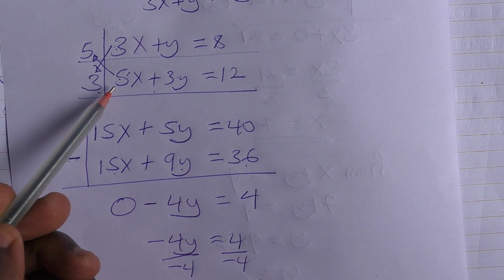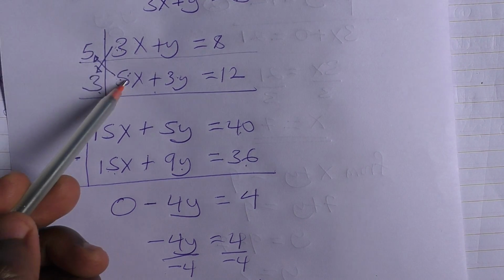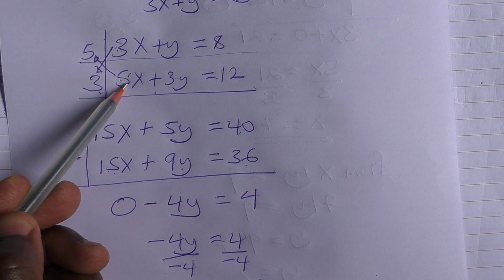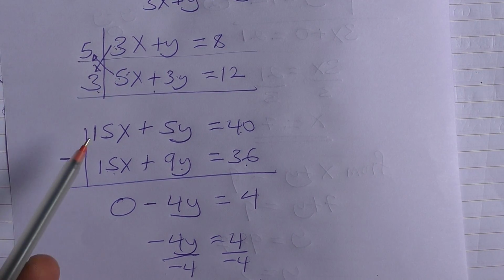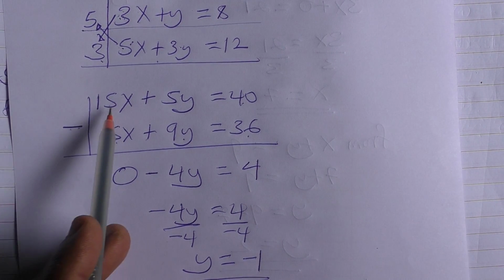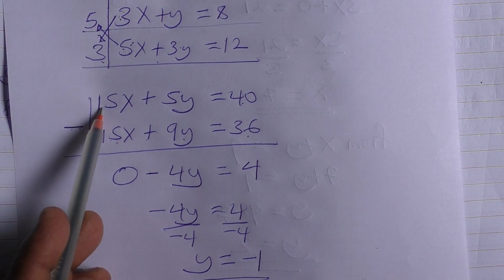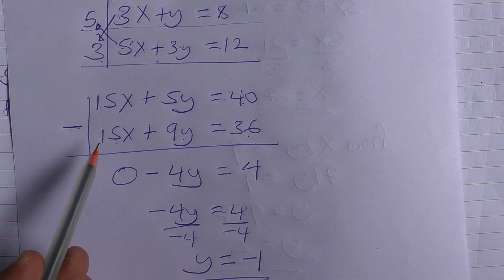So I had to make sure that the coefficients of x in both equations are the same. That's why I interchanged the coefficients so that I get 15, 15. After that, you look at their signs. This is a positive, this is a positive. So it must go with subtraction.